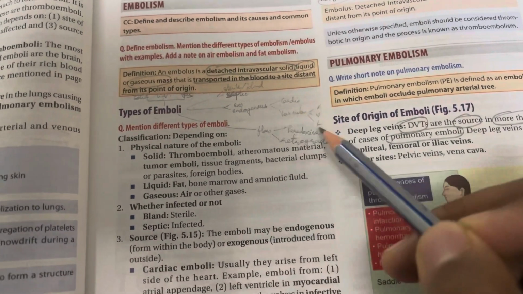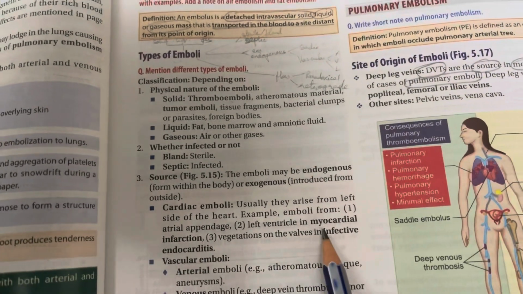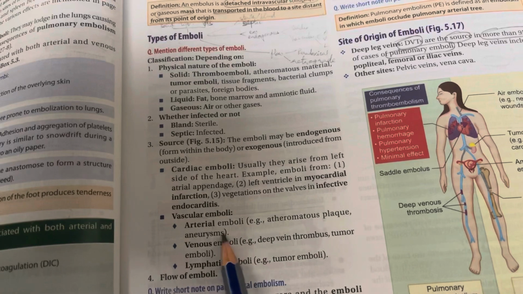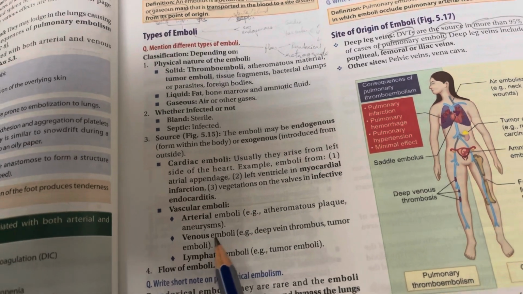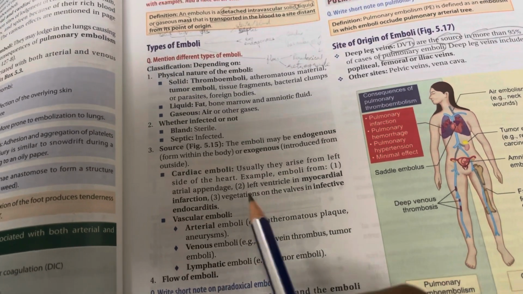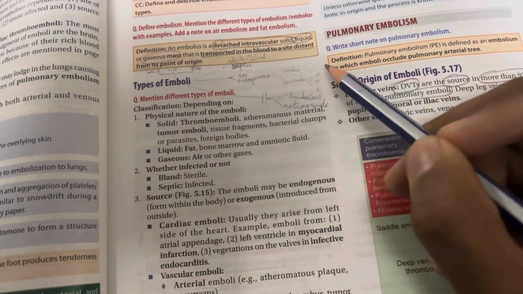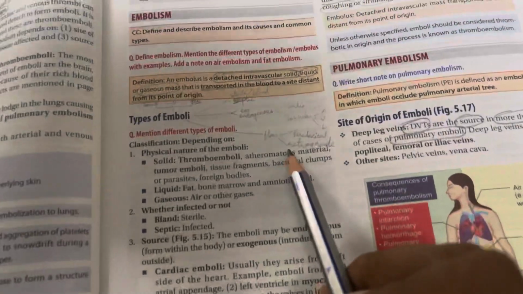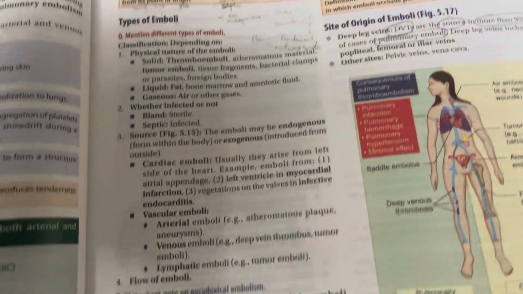Next, again you have cardiovascular, so cardiac causes, again you have myocardial infarction, you have valve originating emboli, such as arterial emboli in case of atheromas, venous emboli, deep vein thrombosis, again all that. Okay, so cardio and vascular: artery, vein and lymphatics, you have tumors, and again you have paradoxical or retrograde emboli.